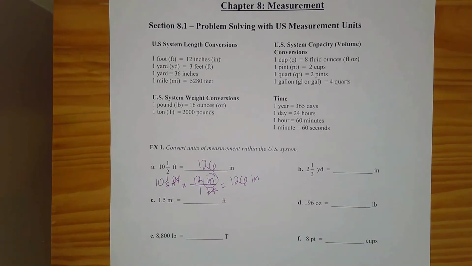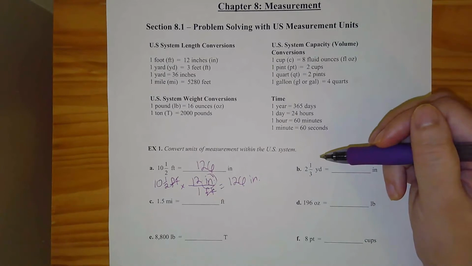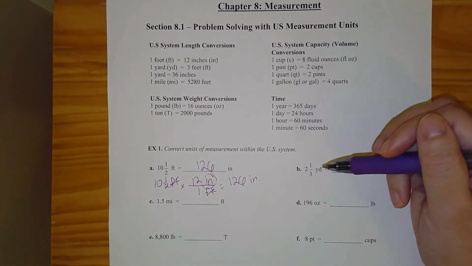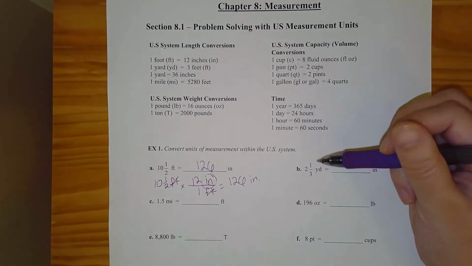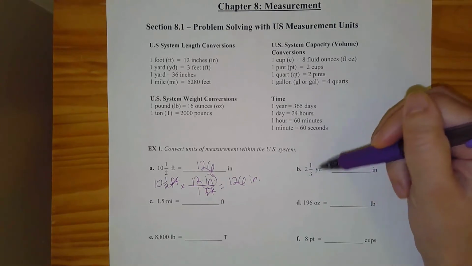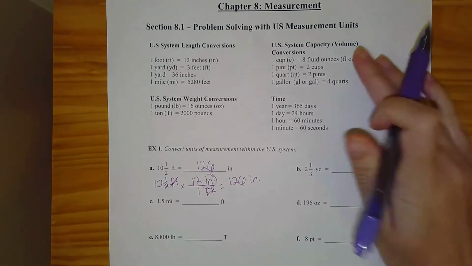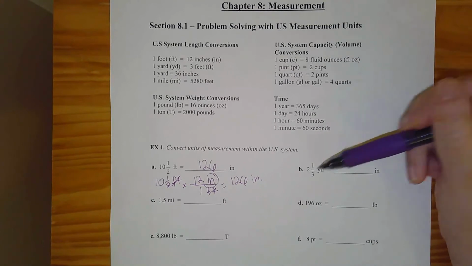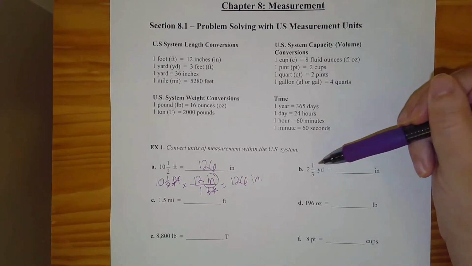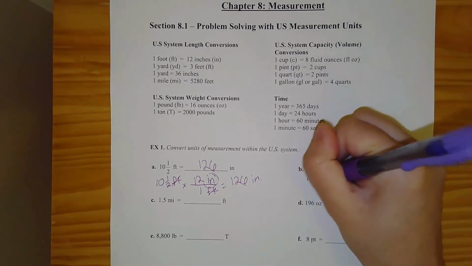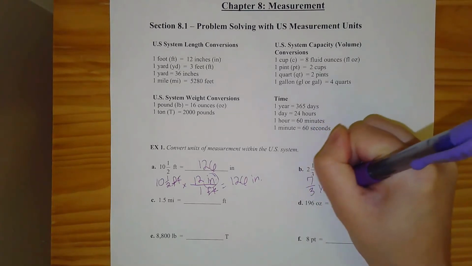2 1/3 yard equals how many inches? Okay. Well, I know 2 1/3 is like 2.3 with the 3 repeating, so that's not going to work out so well with decimals. Let's go ahead and make that into an improper fraction so I can use that a little easier. 3 times 2 is 6, plus the 1 is 7, so this is 7/3 yards.